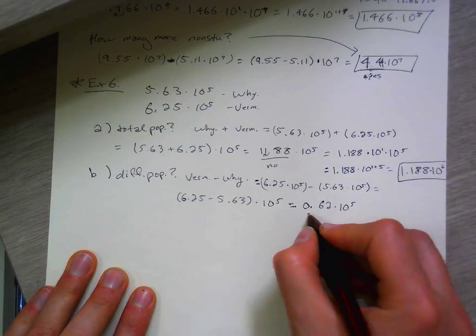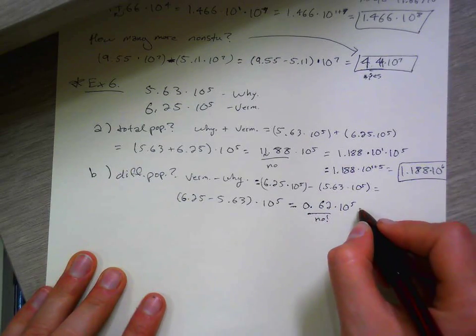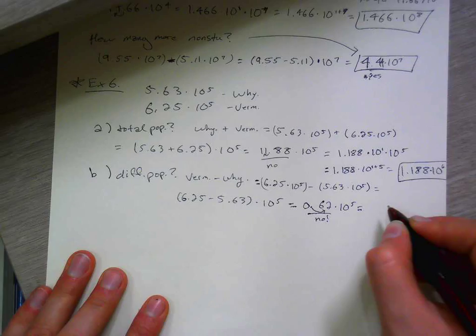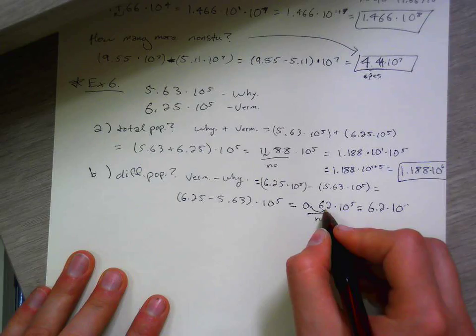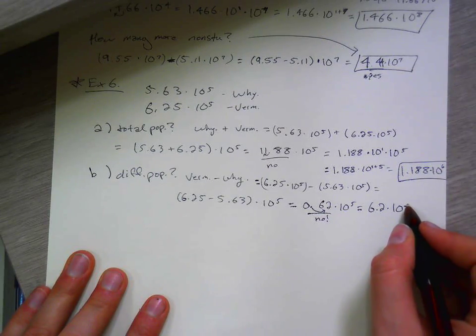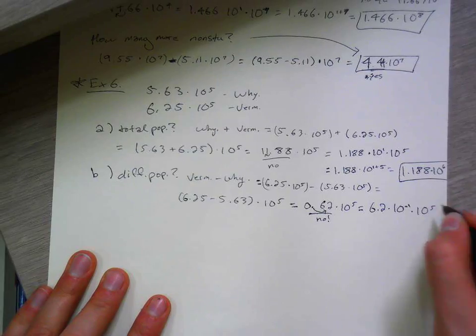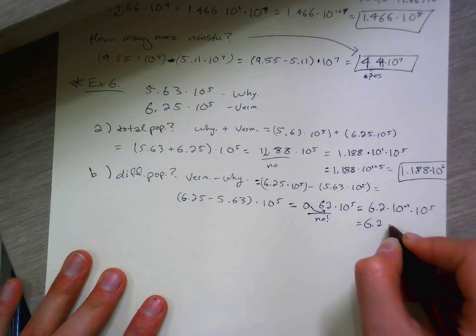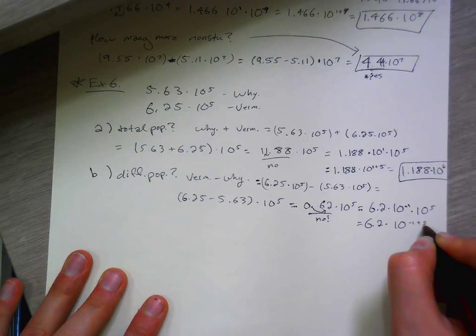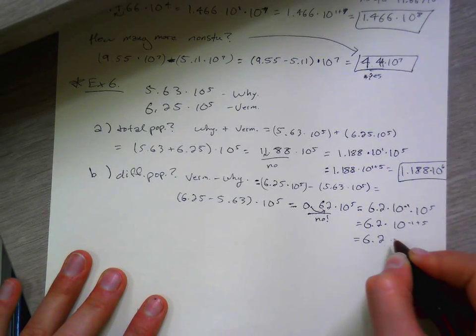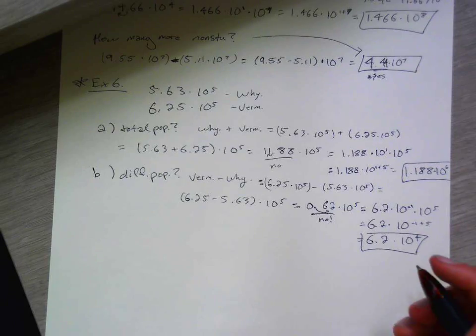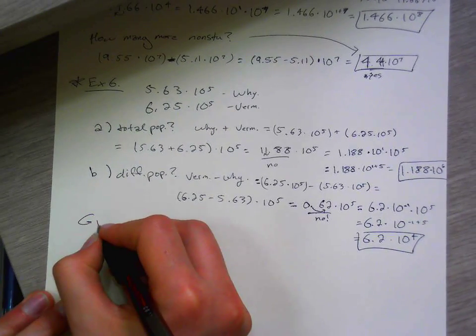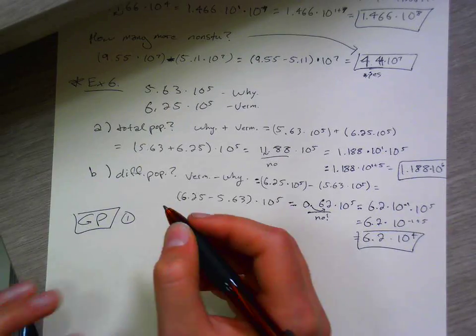Is this in scientific notation? No. So let's put it in scientific notation. We need to move the decimal to the right one, which means it will be 6.2 times 10 to the negative 1, because we needed to move it to the right, so it becomes a negative power, multiplied by 10 to the power of 5. That equals 6.2 times 10 to the power of negative 1 plus 5, which equals 6.2 times 10 to the power of 4. Notice our number got smaller. Okay, that is the difference in population. Go ahead and try guided practice 1.